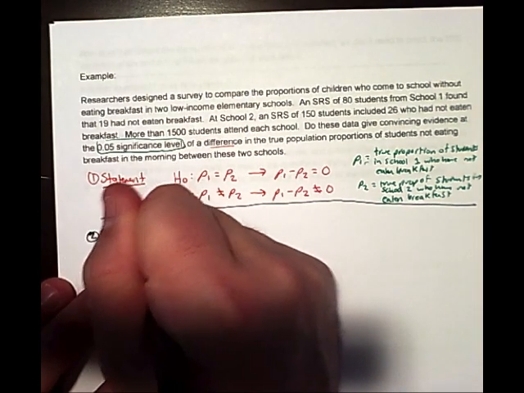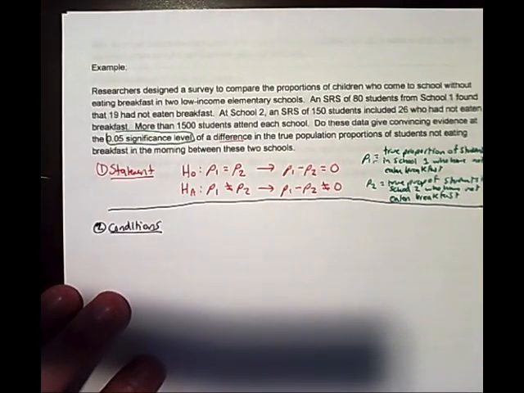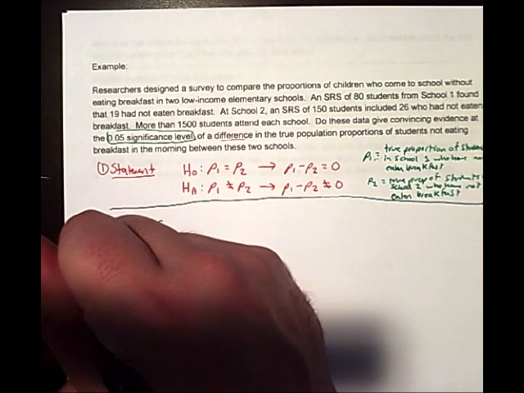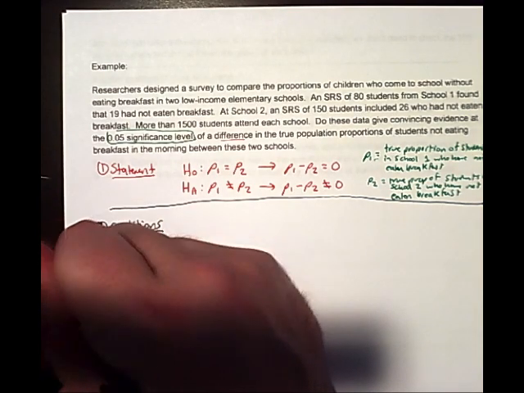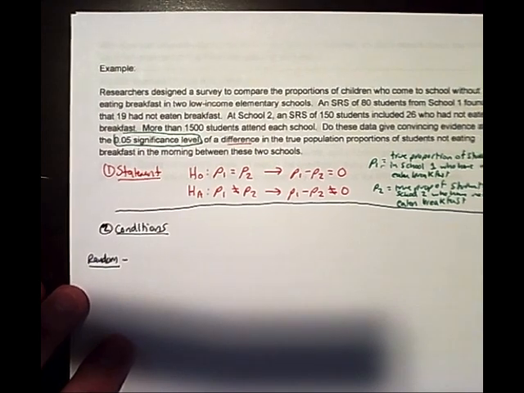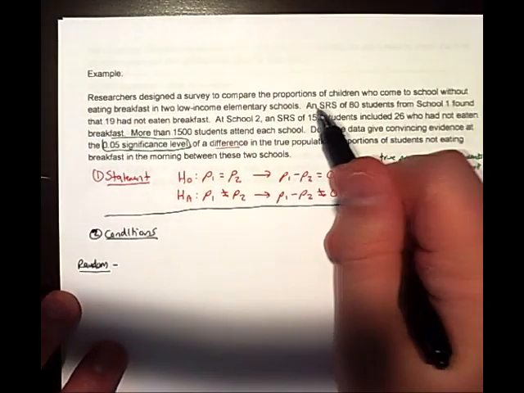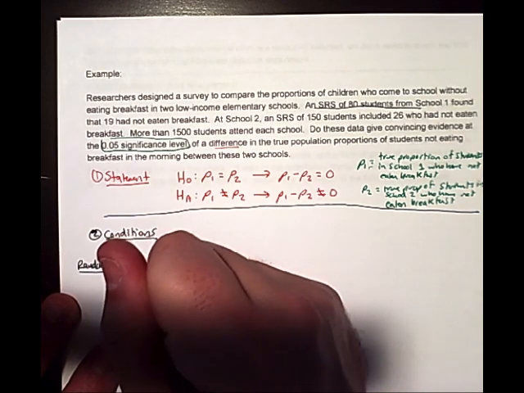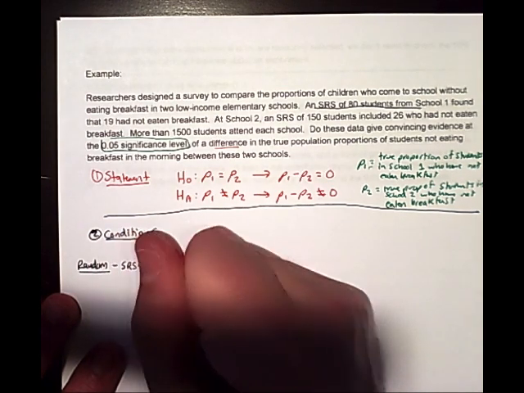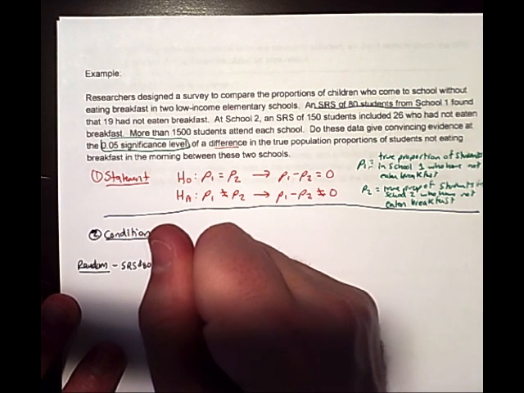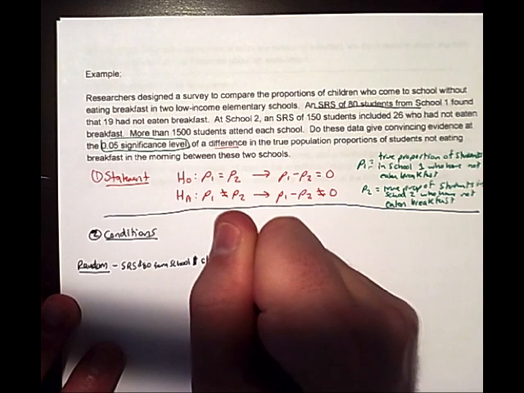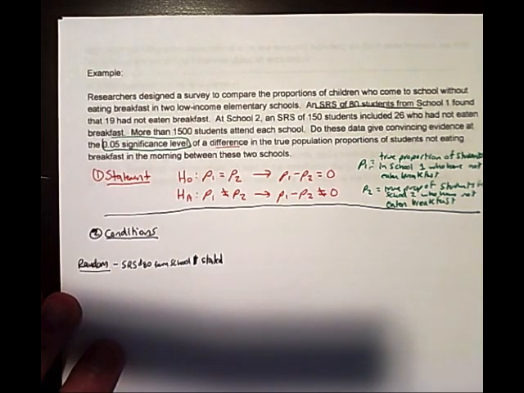You have to test your conditions for both groups. Okay, so random. An SRS of 80 students from School 1 stated.